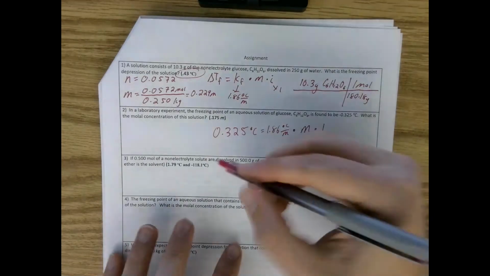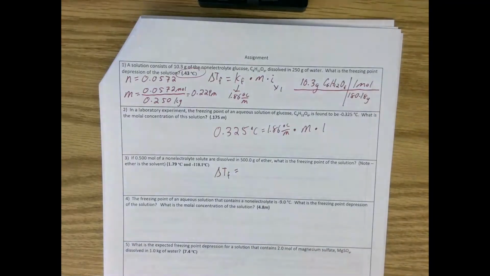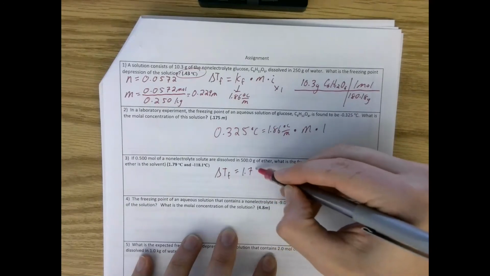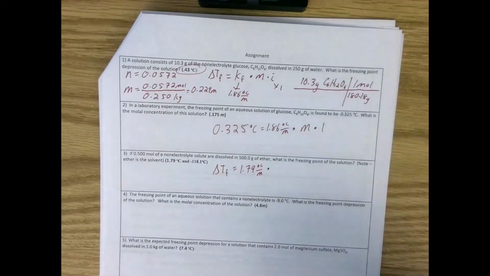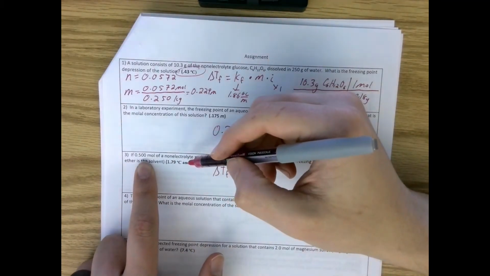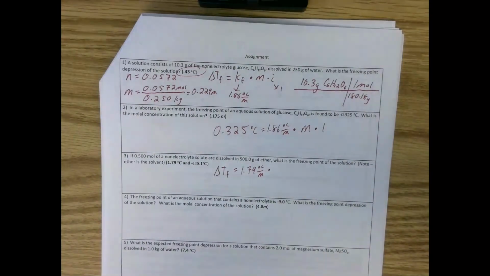So delta Tf equals, somebody help me out, 1.79 times, do I have the molality? No. Do I even tell you what it is? Does it matter? Because I tell you the number of moles. And I tell you it's a non-electrolyte, so it's not going to dissociate. Okay? So 0.5 moles makes 0.5 moles of particles.